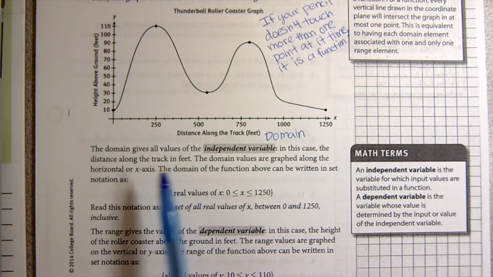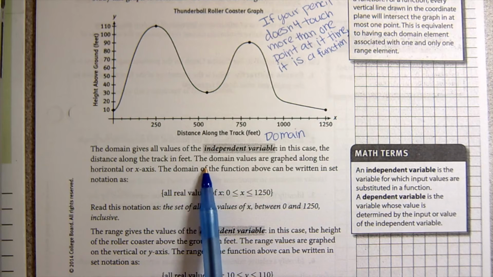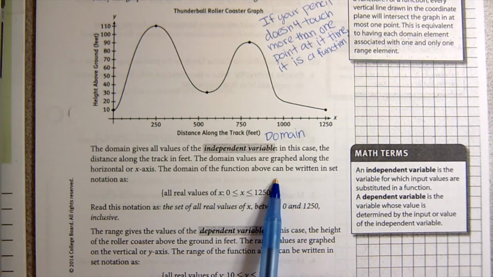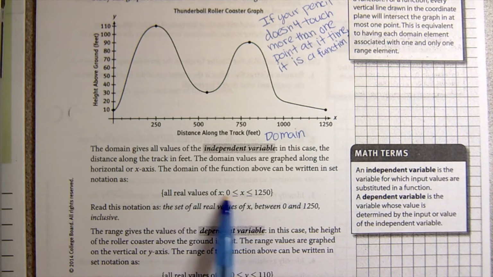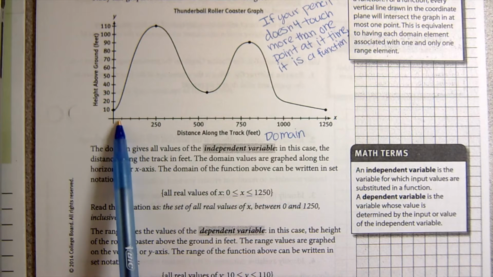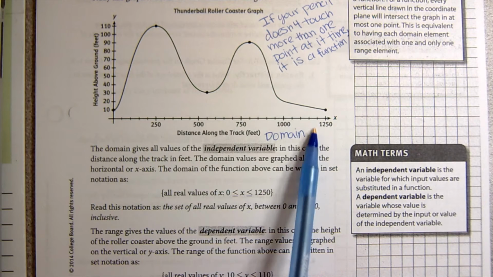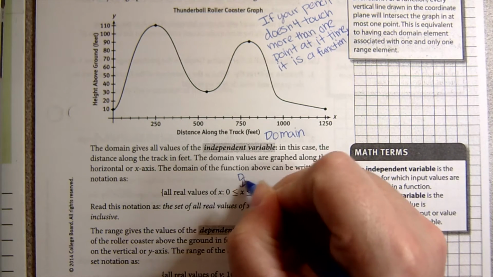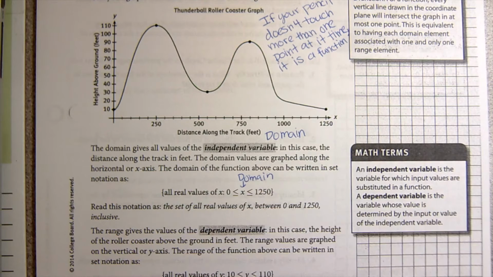If we look at this next little paragraph, it says the domain gives all values of the independent variable. In this case, the distance along the track in feet. So the domain values are graphed along the horizontal or x-axis. The domain of the function above can be written in set notation. They just took what we just said, which was the domain starts at 0 and it ends at 1,250, and they wrote it as a compound inequality, which we just learned about. So this is saying all of the x values, all of the domain, is between 0 and 1,250.